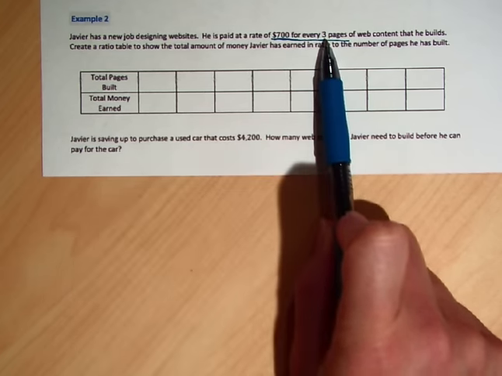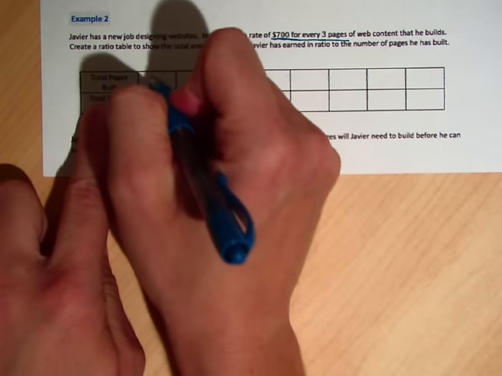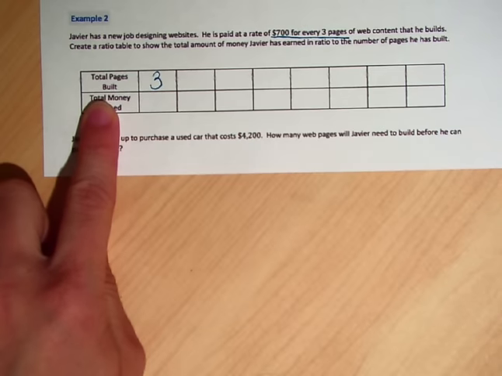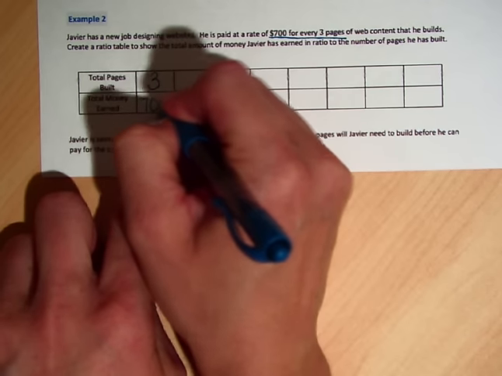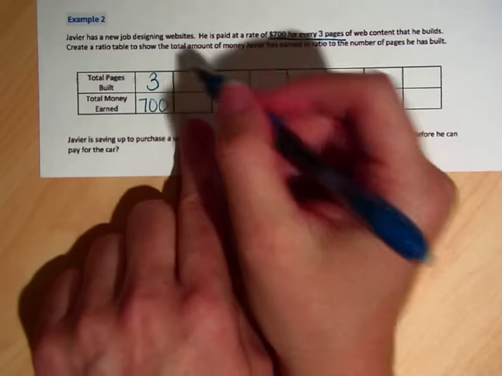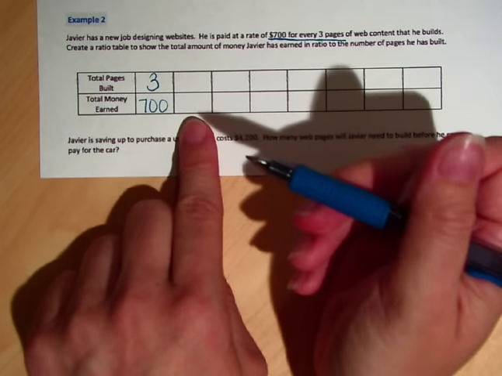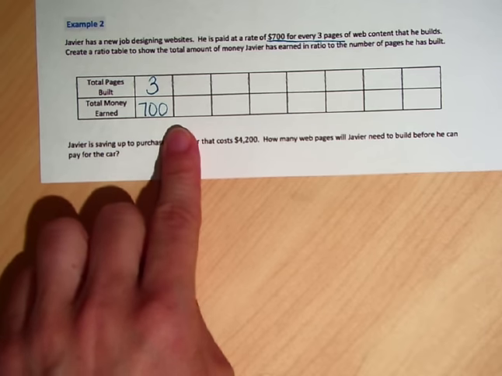So in my mind, I say that he doesn't get paid until he makes 3 pages. So let's say that he built 3 pages and he made $700. If he doesn't make 3 more pages, in my mind, he doesn't get paid. Okay, that's kind of how I'm keeping my mind going here.